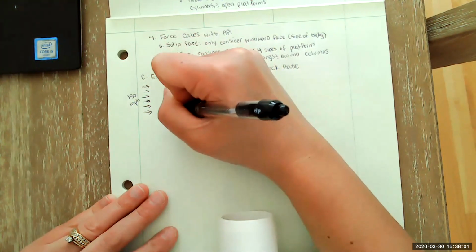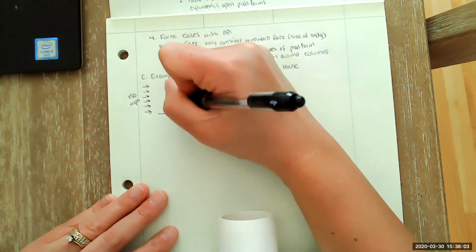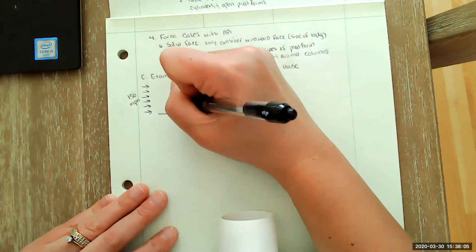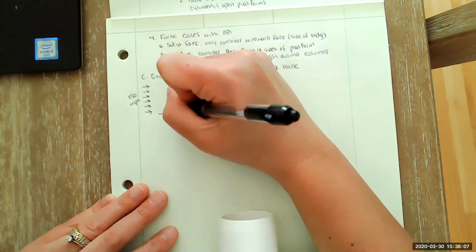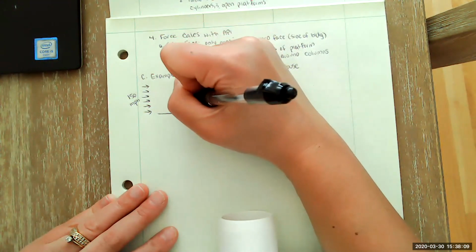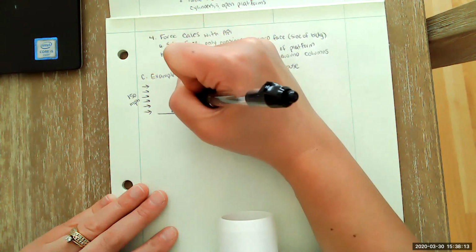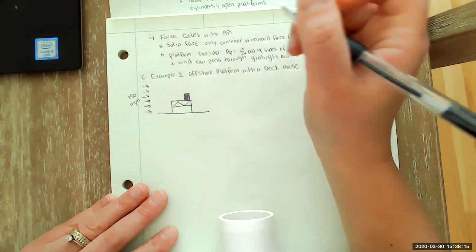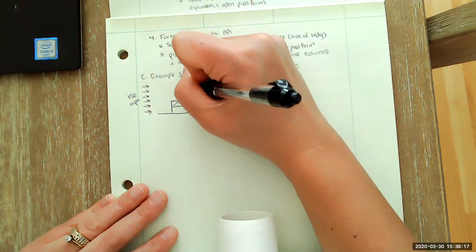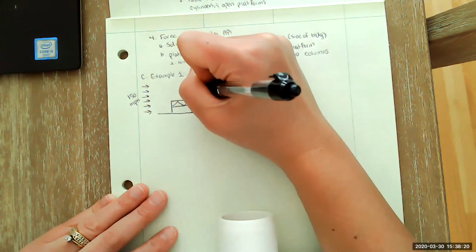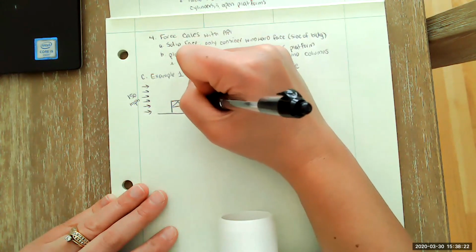Here's a sketch of the platform. It's maybe got some gratings here. And we've got some deck house where maybe you're storing machinery, equipment, people do work in there, etc. So here's our deck house. And here's our platform.